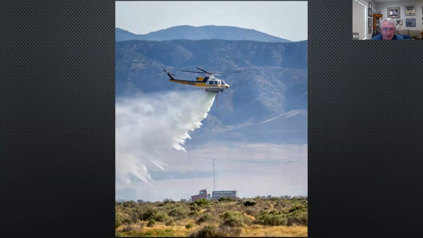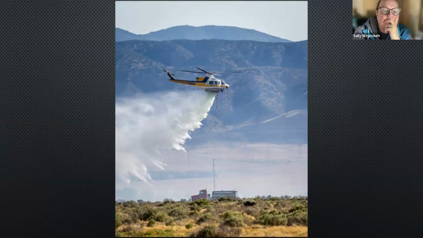I'm gonna try to isolate the helicopter and just brighten it up a little bit to make it pop out a little bit more.